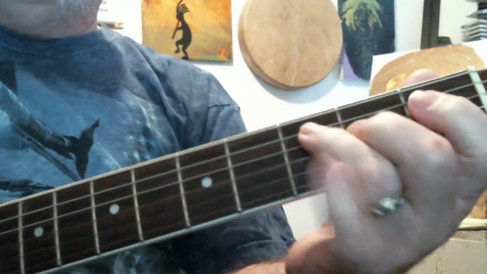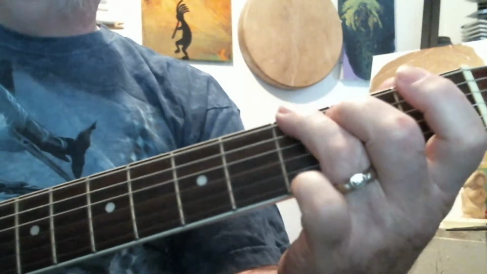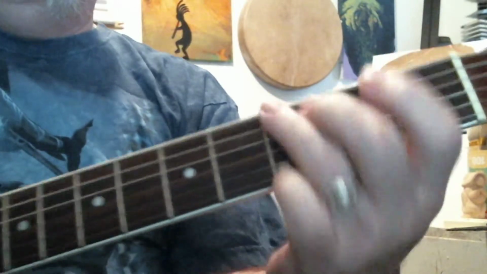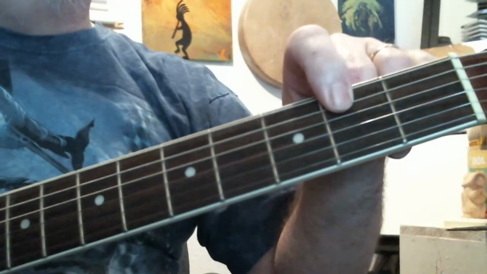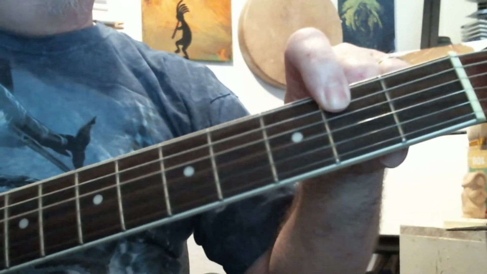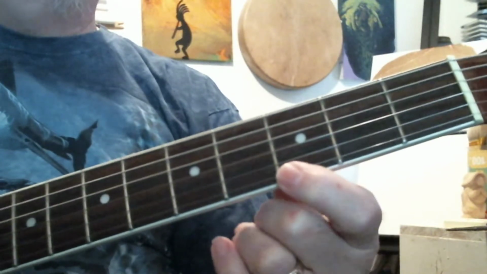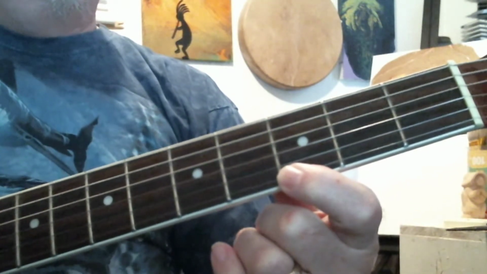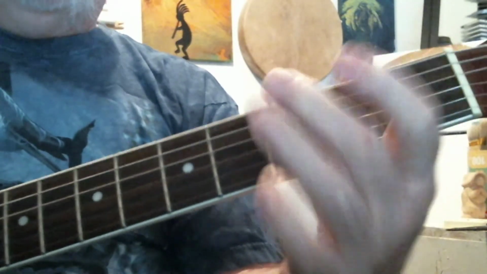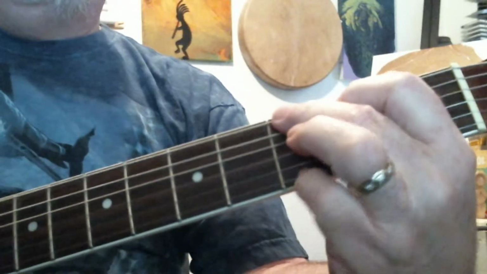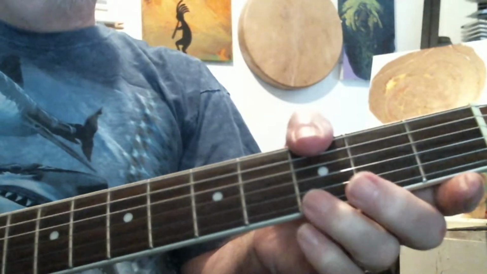So last week we learned C major. This week we're going to concentrate on G major. And that's the 3rd fret on the 1st string, the 2nd fret on the 2nd string. The D, G, and B strings are open, and the high E is played on the 3rd fret. So all 6 strings gives you this sound here. And you can play it this way, you can play it this way. Some people mute the B string with their thumb and play it this way.